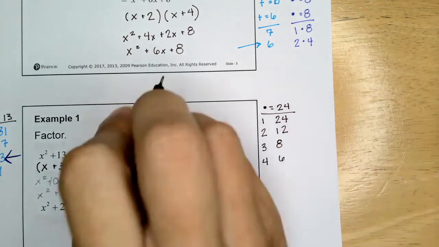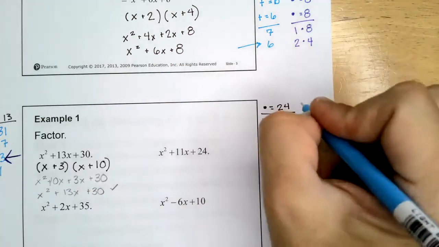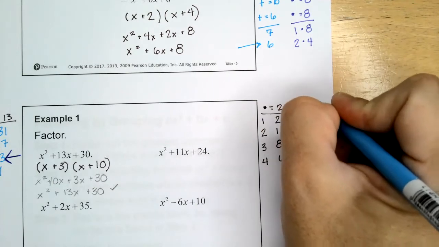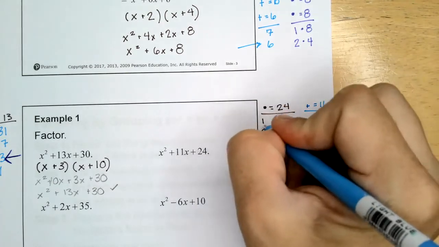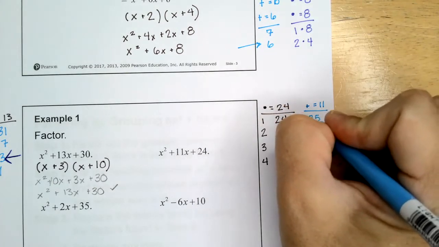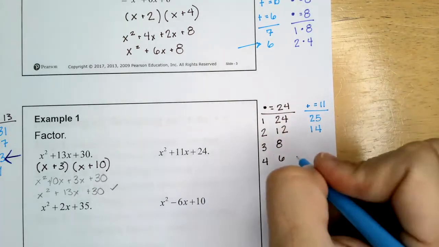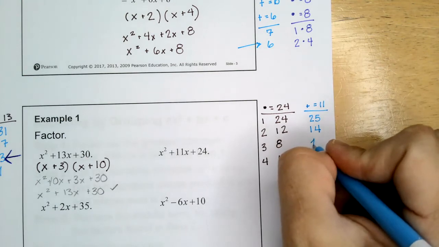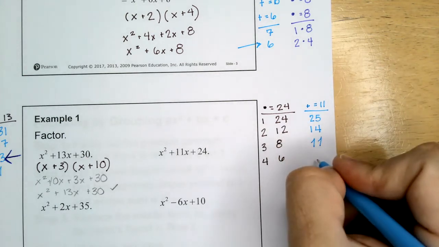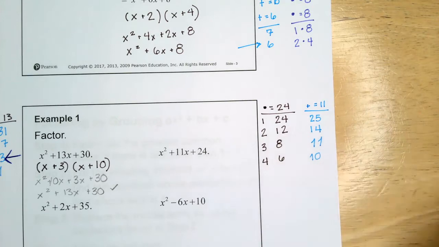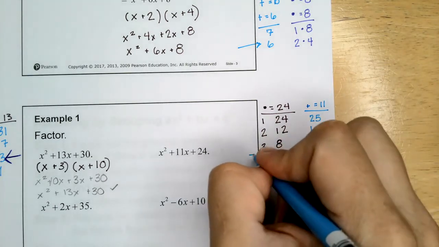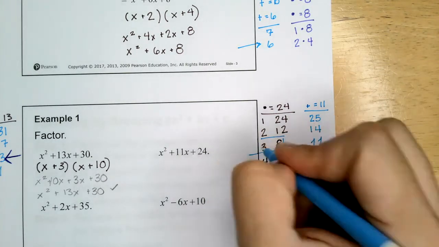We also need them to add to 11. 1 plus 24 is 25. 12 plus 2 is 14. Close. 8 plus 3 is 11. Yay, because 4 plus 6 is 10. That's close, but we like this one.